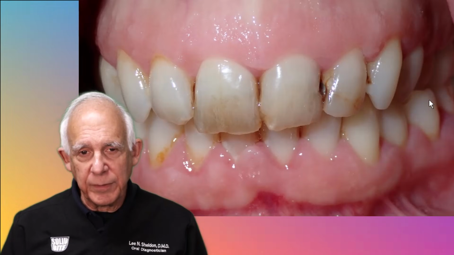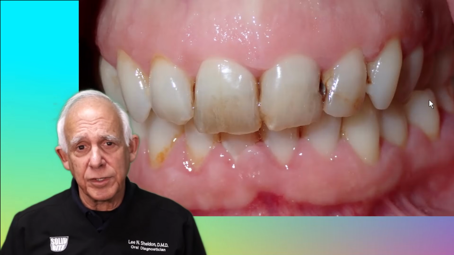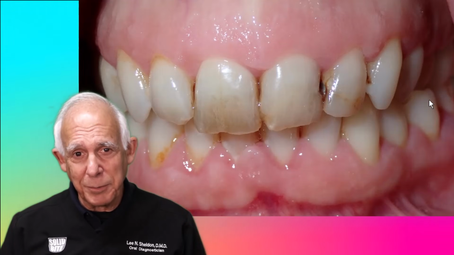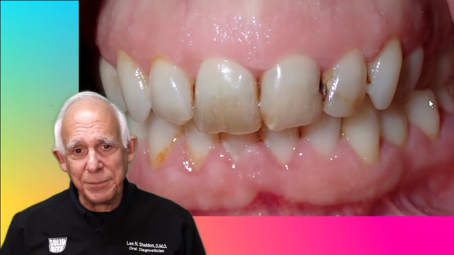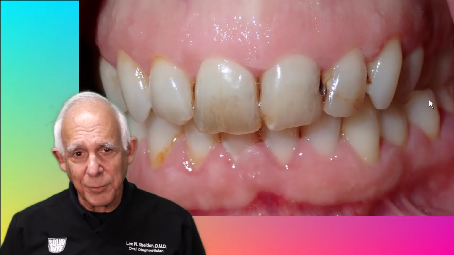A 41-year-old female patient presents in our office and says, "I've got pain on the upper right side and on the lower left side. My tooth is loose on the upper right side. Can you help me?" There may be opportunities for us to save them and keep her out of dental implants. How are we going to diagnose it and how are we going to treatment plan it? That's what we're going to discuss today on Practical Treatment Planning.